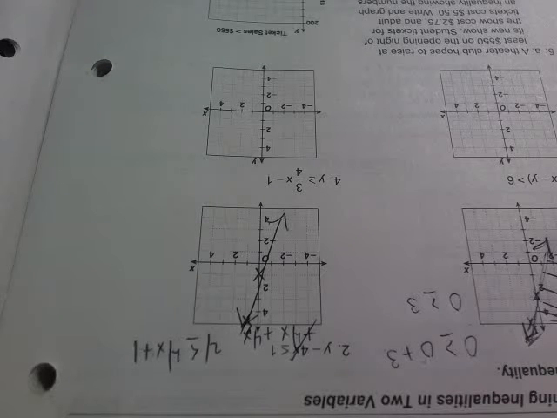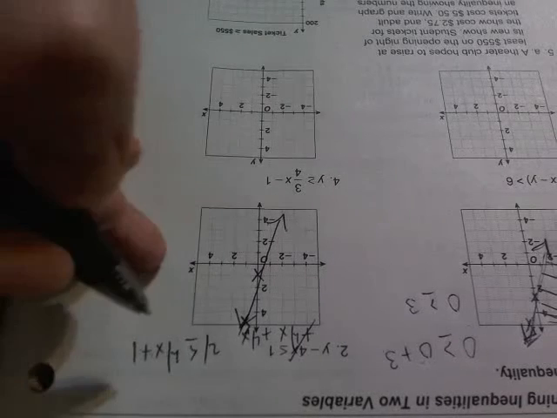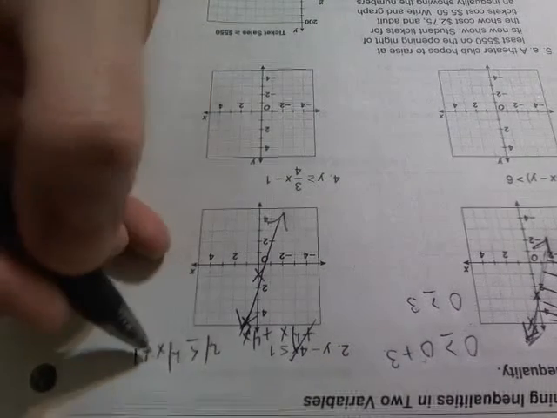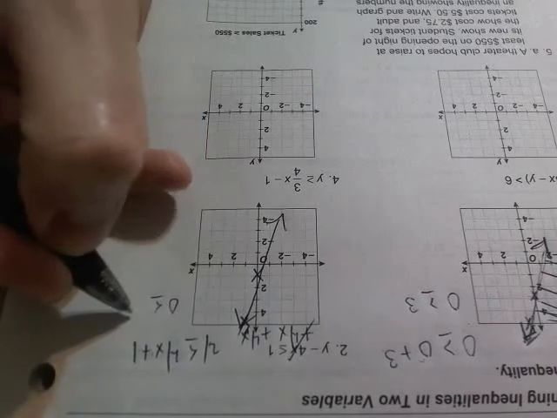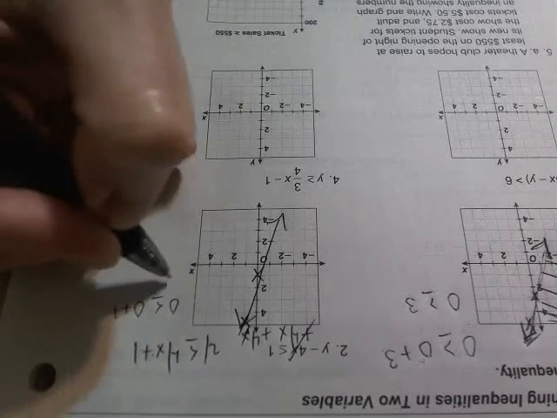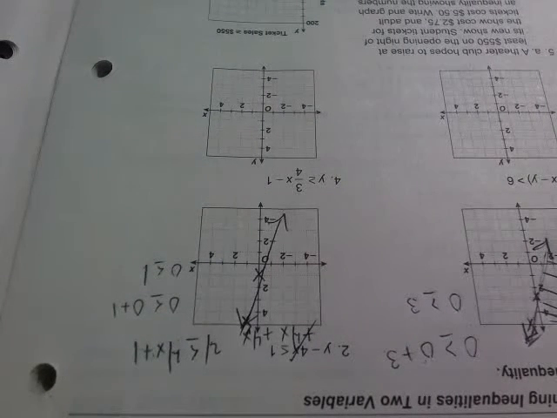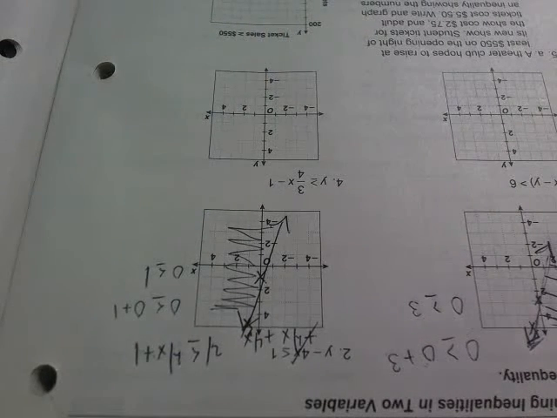Alright, so now we want to do our test of 0, 0. The graph does not go through 0, 0, so we can do that. So we're going to change y into 0 and x into 0. That's going to give me 0 is less than or equal to 0 plus 1, or 0 is less than or equal to 1. Now that's a true statement. 1 is the bigger number there. Since that's a true statement, we're going to shade where 0, 0 is. 0, 0 is to the right side of the line, so this time I'm going to shade to the right side of the line.